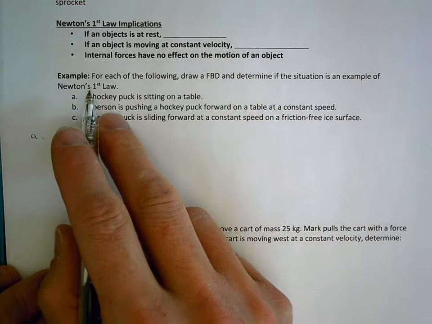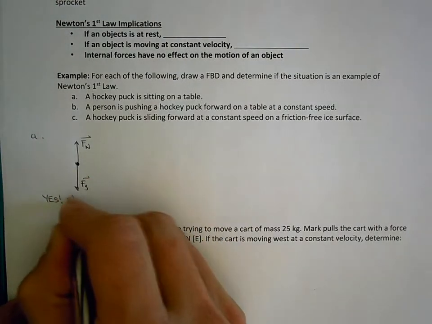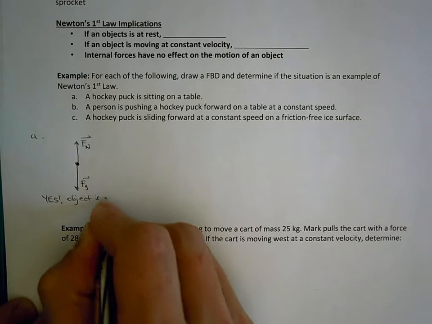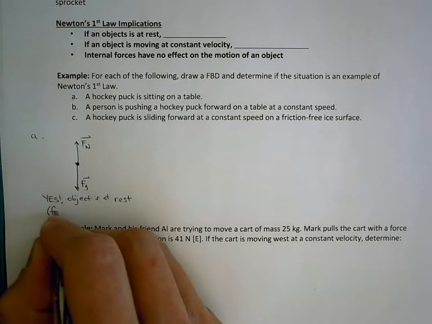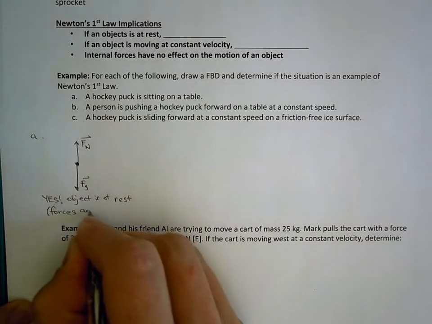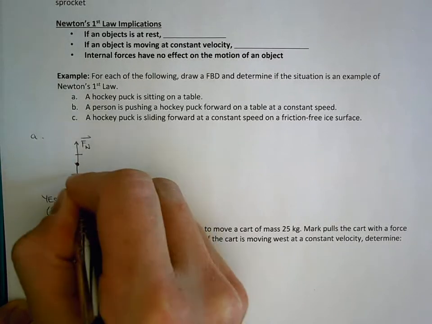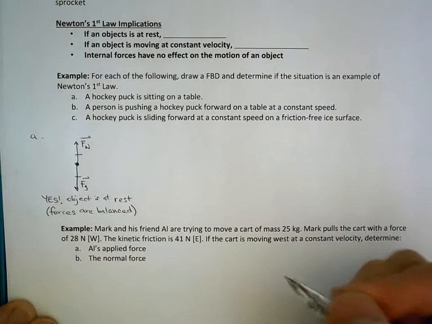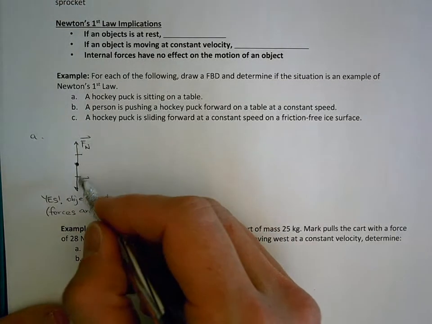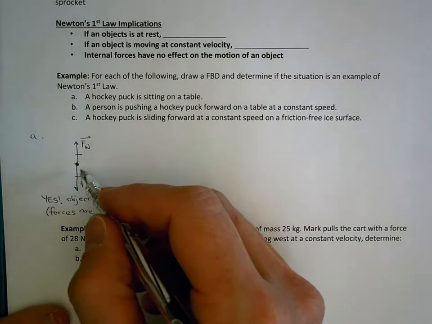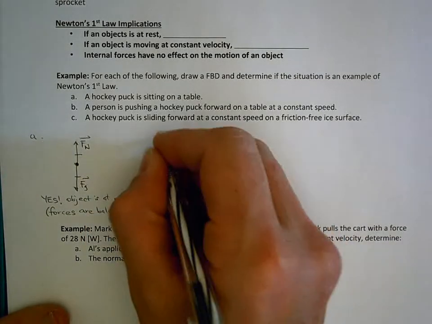Is this an example of Newton's first law? Yes. The object is at rest. Or another way of verifying it is the forces are balanced. You can see often we'll put these little lines here to show that they're the same length, just like we would do when we draw triangles that have the same side length. Because they're balanced, this is Newton's first law. Because the object's not moving, it's also Newton's first law.